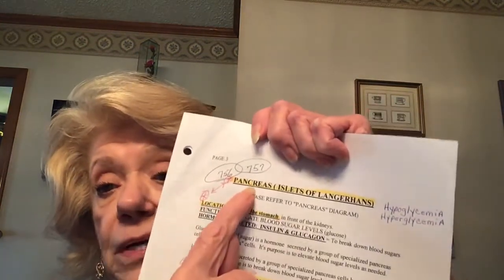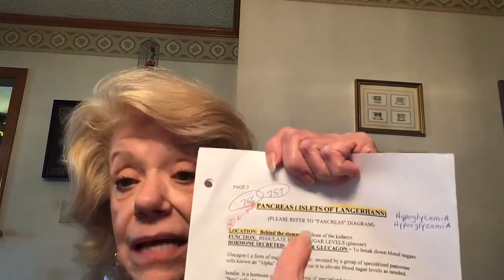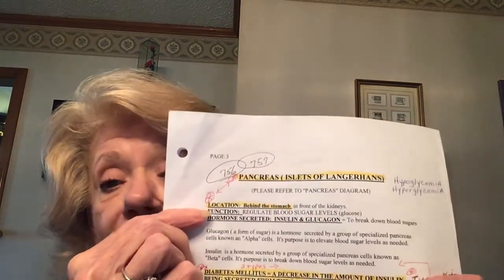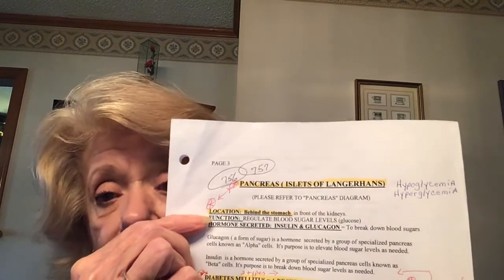Okay, page 3. Here we go. The pancreas. Now, the pancreas, you can act smart, or you're not acting smart, you are smart, in front of your friends and say, it's known as the islets of Langerhans. Say it again. Islets of Langerhans, all right? Look on page 756, 757. Here we go. The pancreas, where's it located? And it's in red. It is behind the stomach, okay?